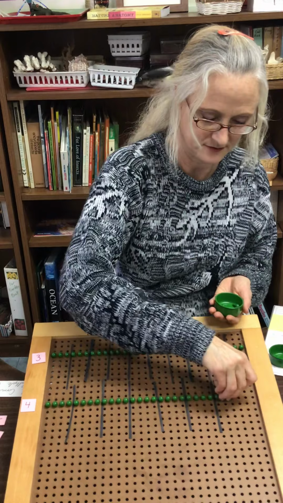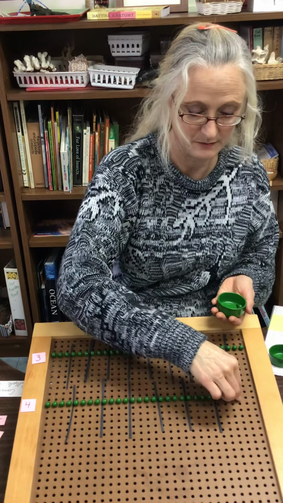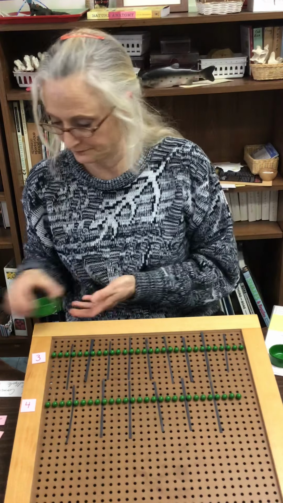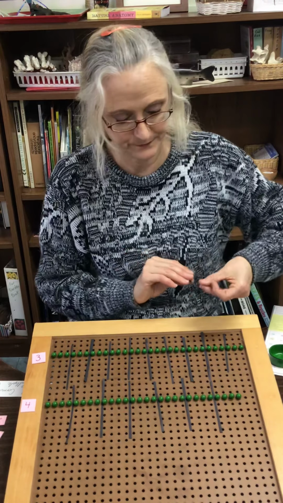And 4 taken 7 times will be the last group of 4 we'll be able to make, which will take us to 28. I'll put that there too.